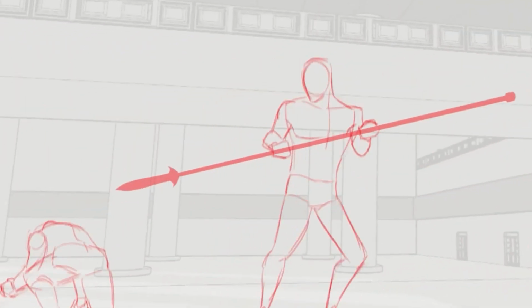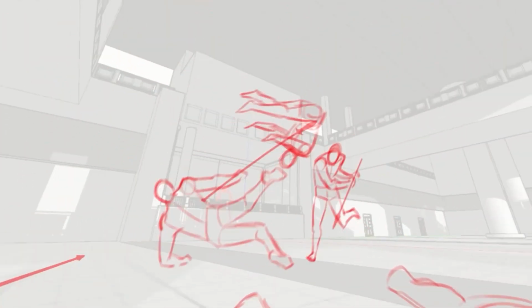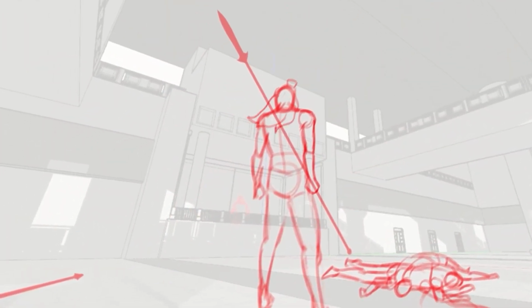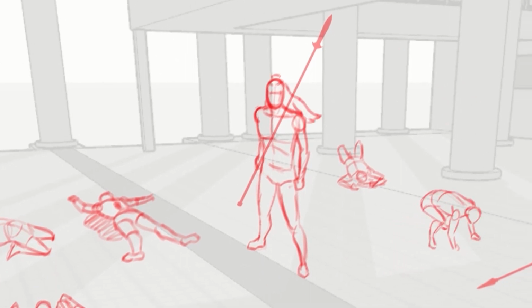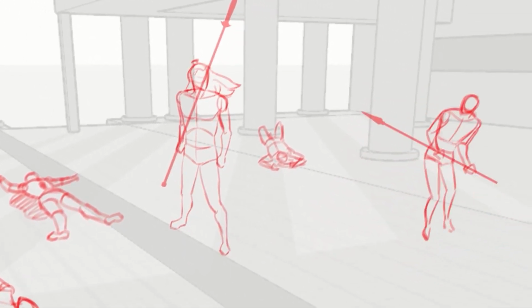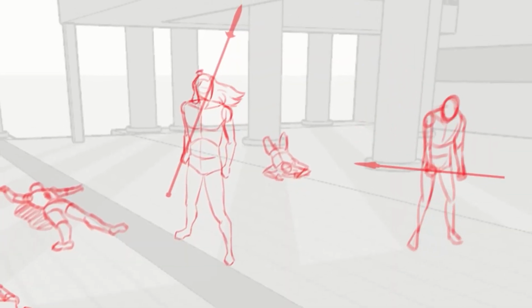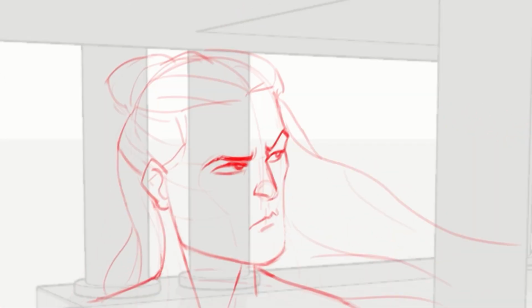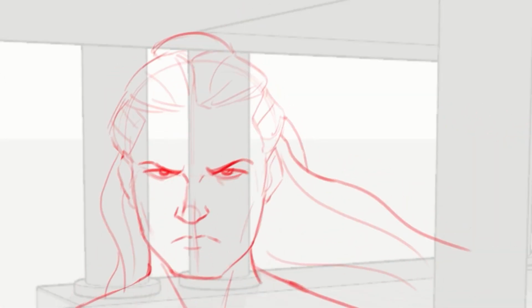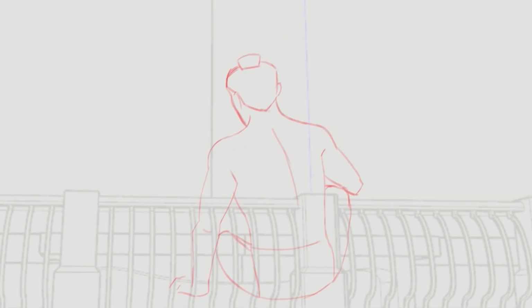This method I'm about to show you is most effective for action shots and for shots with a lot of camera movements. For more static, story-driven shots with a lot of character acting, a more traditional pose-to-pose method is better. Let me know in the comments if you would like to see a video on that.